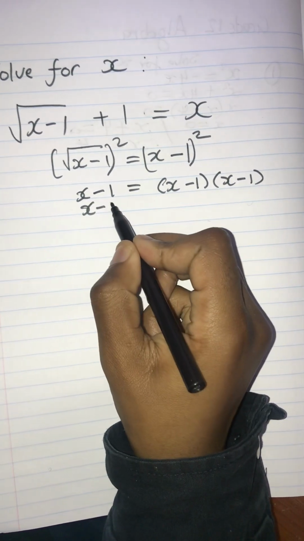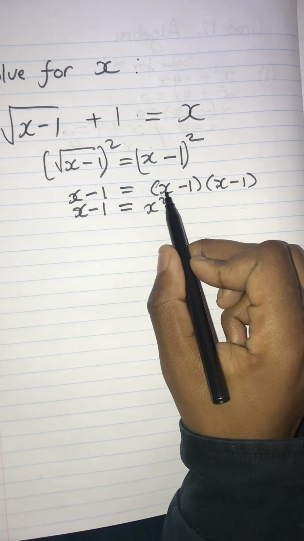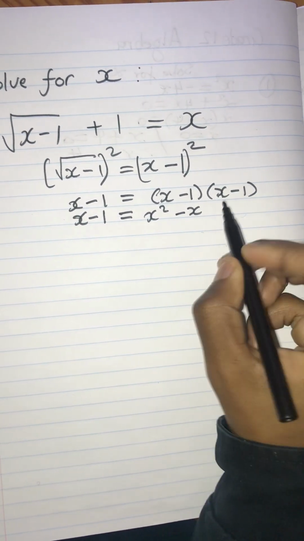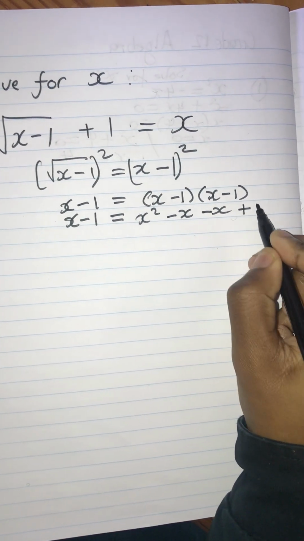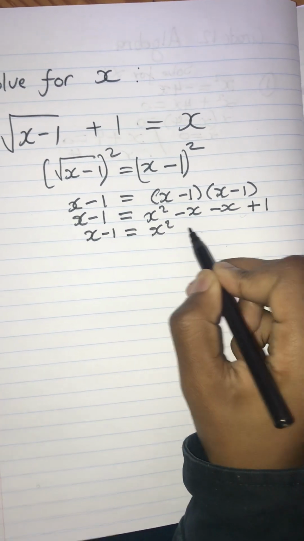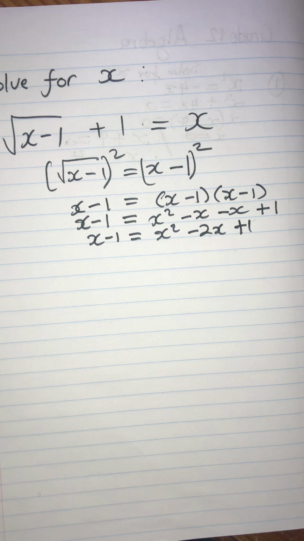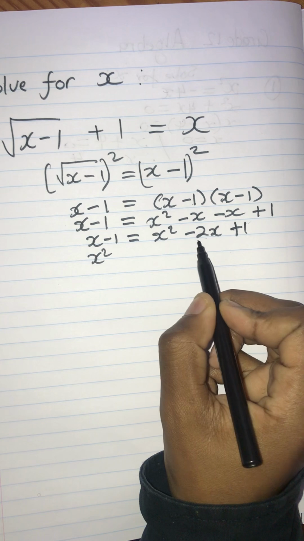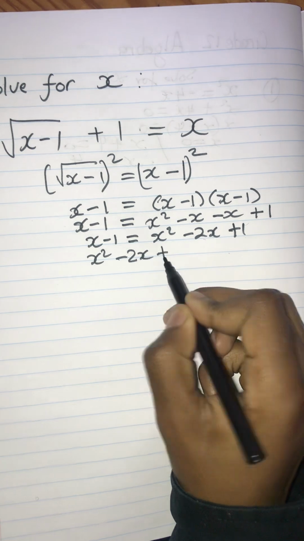x minus 1 equals x squared, x times negative 1 is minus x, negative 1 times x is minus x, negative 1 times negative 1 is positive 1. So x minus 1 equals x squared minus 2x plus 1. Now let's collect like terms. x minus 1 equals x squared minus 2x plus 1.